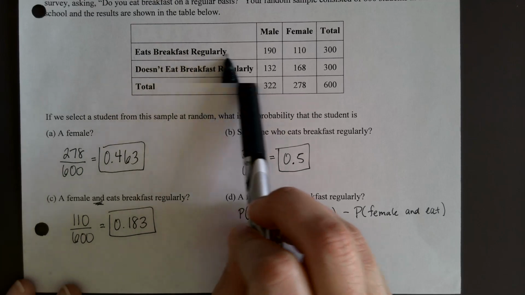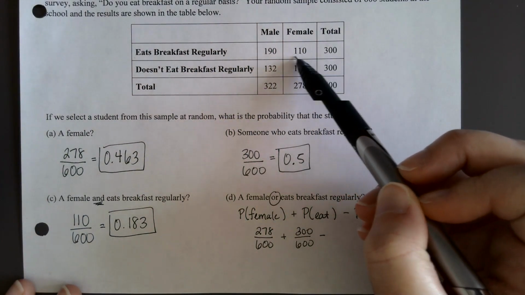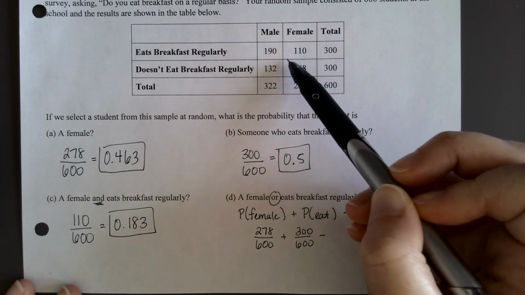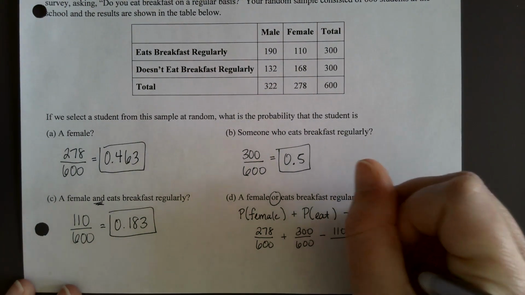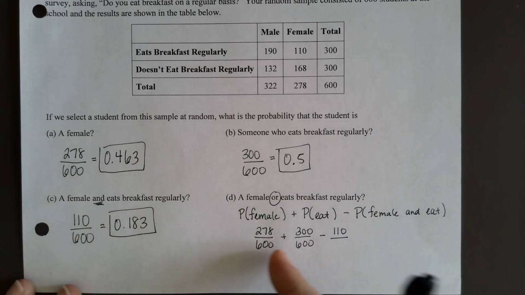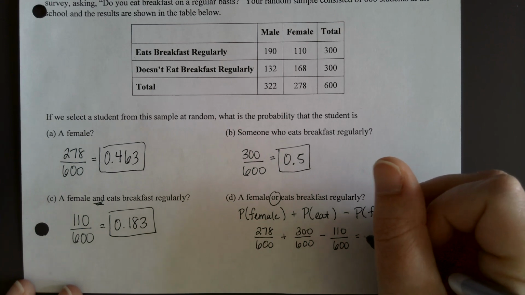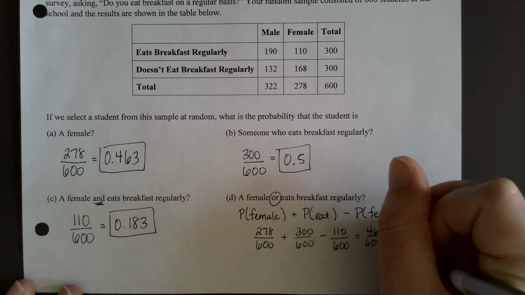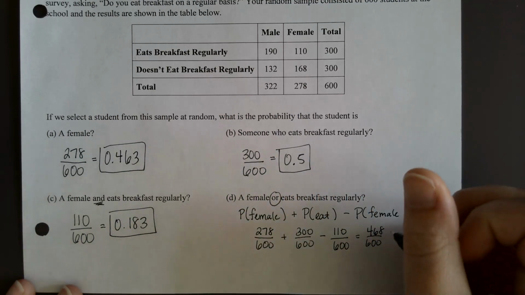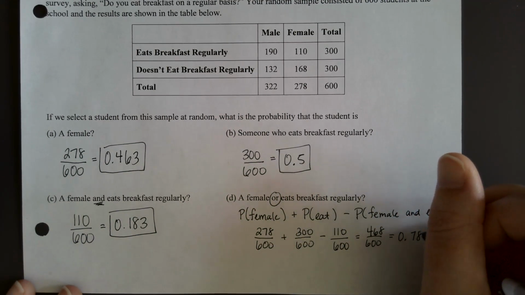So remember, we have everyone that eats breakfast regularly, and the females. Notice how we double counted those females in both of those categories. So we need to make sure that we at least subtract out 110 of them because they're double counted in here. So I'm going to subtract out that 110 out of 600, and we're going to get 468 people out of the 600 that are female or eat breakfast. And we get 0.78.